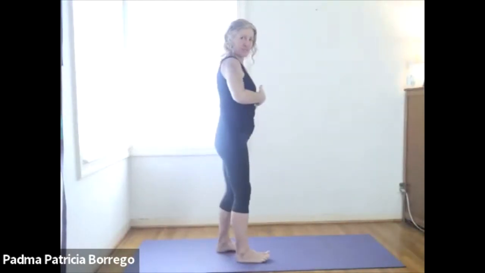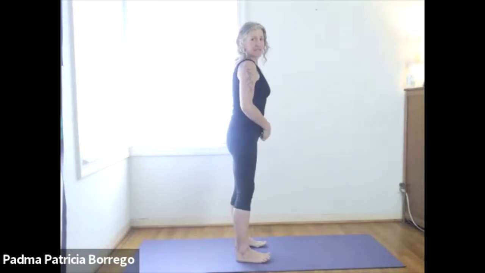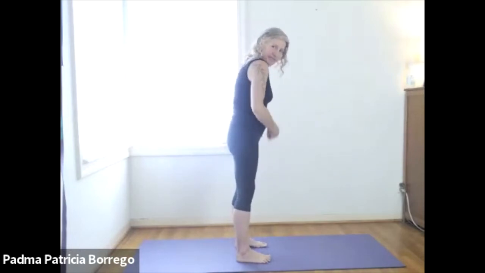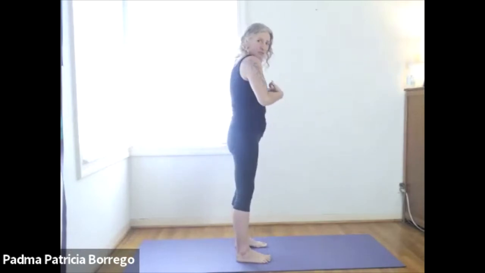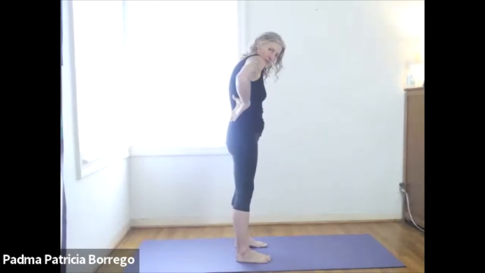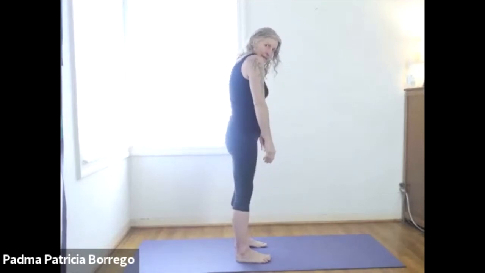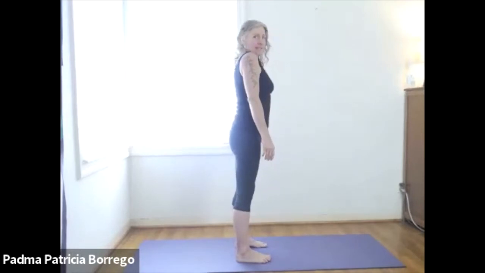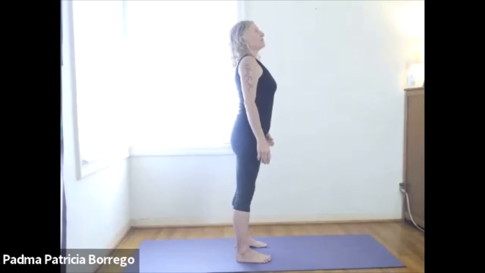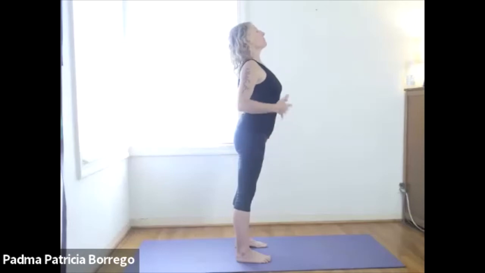Okay, so simple, simple. I'm just gonna play with just dropping my head forward, letting the breastbone come back. So the shoulder blades again spread wide. And then taking the head up, looking up, taking the spine and rib cage forward, looking up. So the upper arms then draw back slightly.